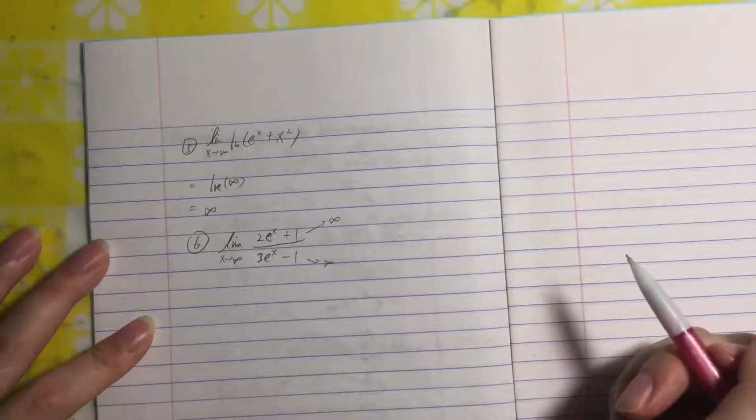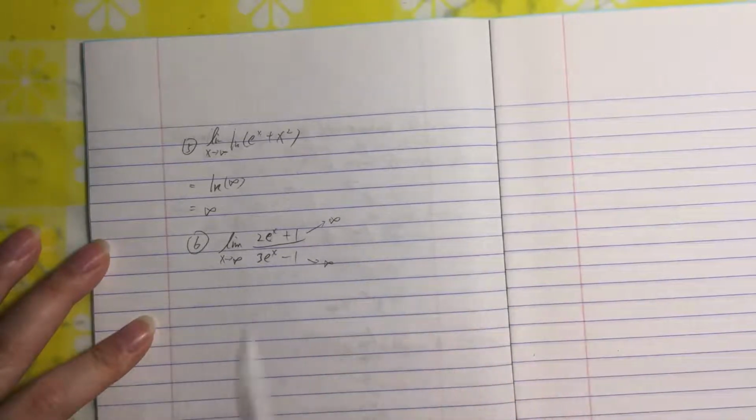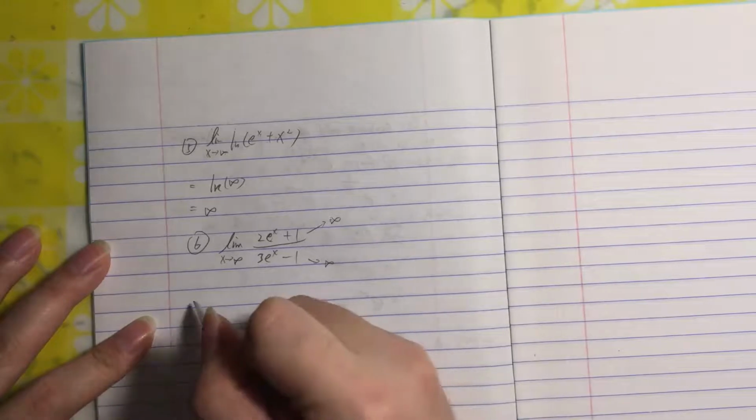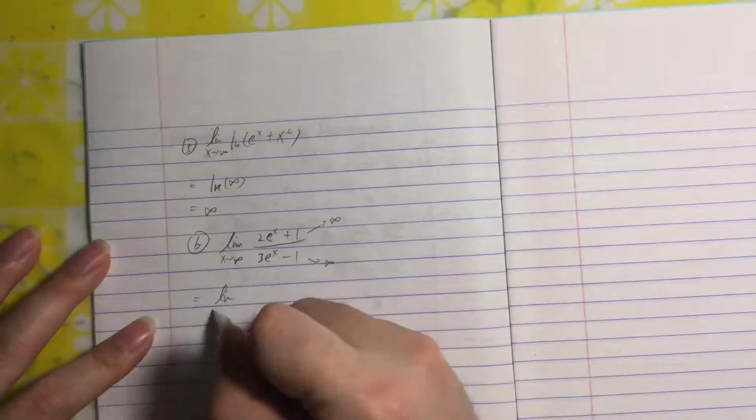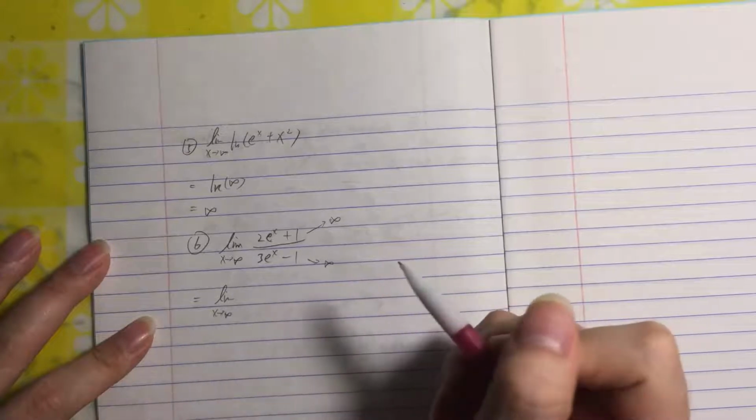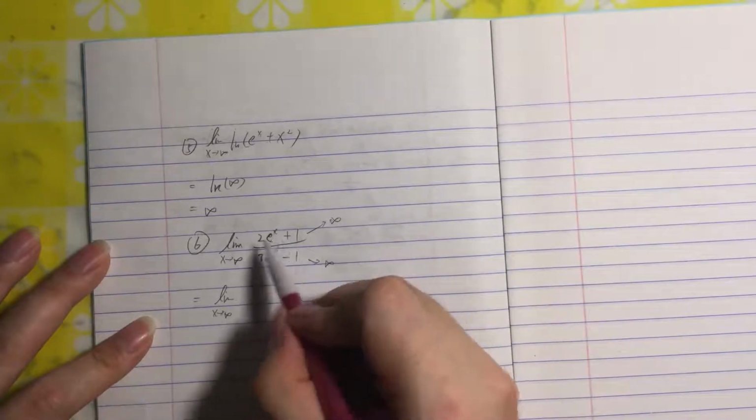In the case of infinity over infinity, this is called an indeterminate form. So we cannot take the derivative directly. We need to simplify first. What can we do here? For this limit, I can try to divide every term by e to the power of x.